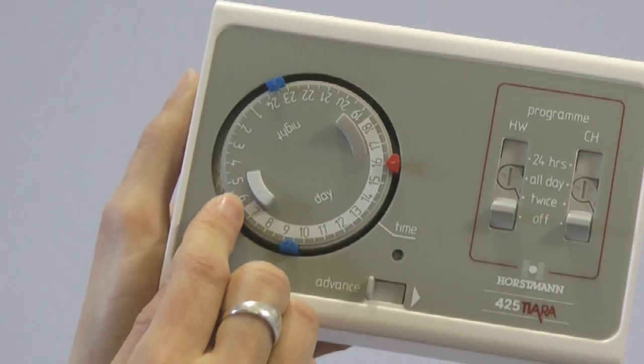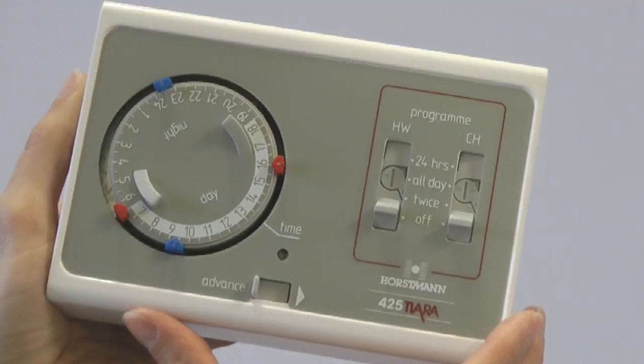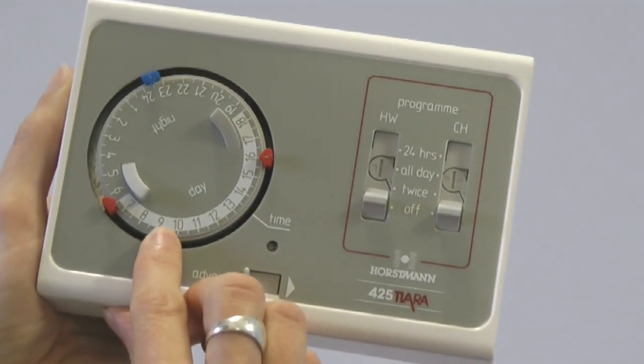Most homes take roughly about half an hour to warm up, maybe a bit longer if your home's particularly cold and drafty. Let's say we get up at 7 in the morning, we'd want the heating to come on at about 6:30. So we'll press that down and get it to 6:30. If we leave the house at 9 o'clock, we can have the heating coming off at 8:30.